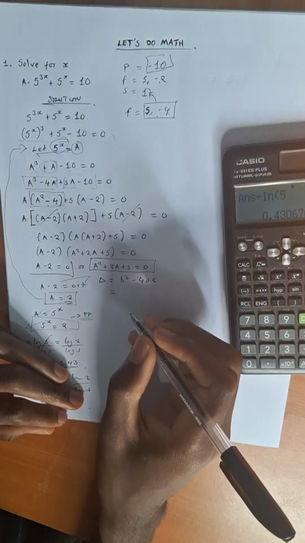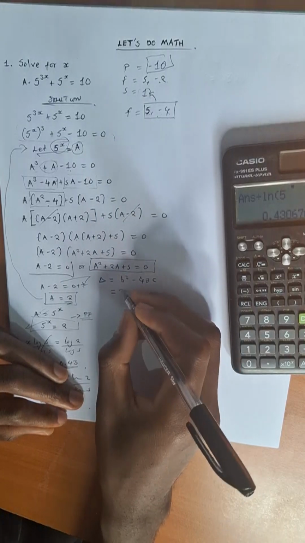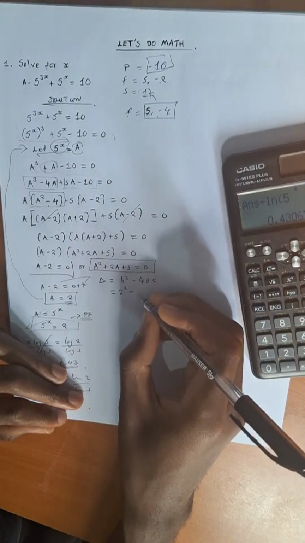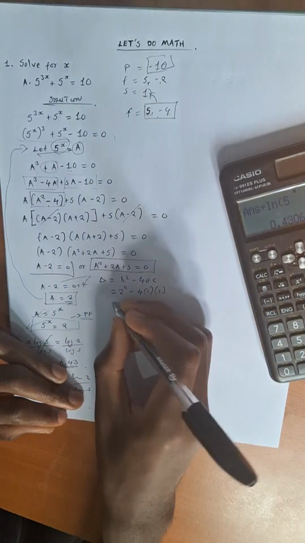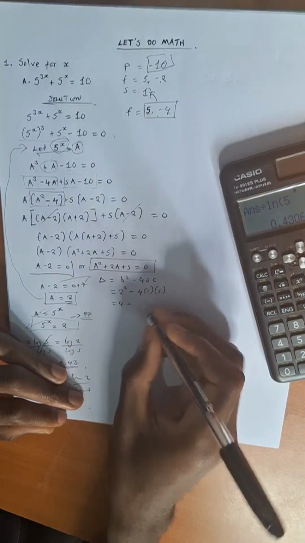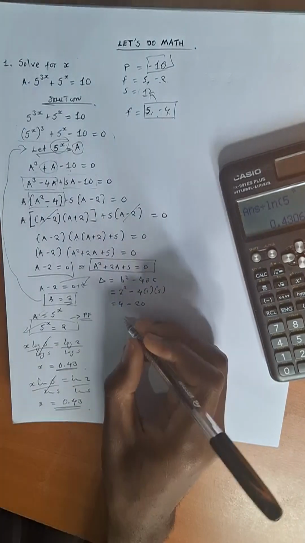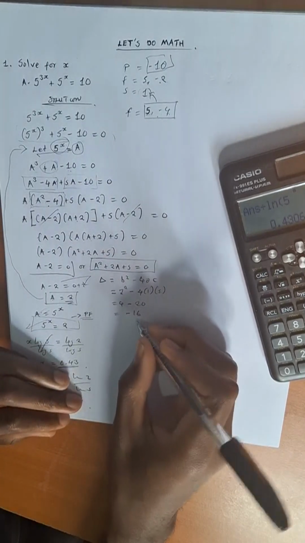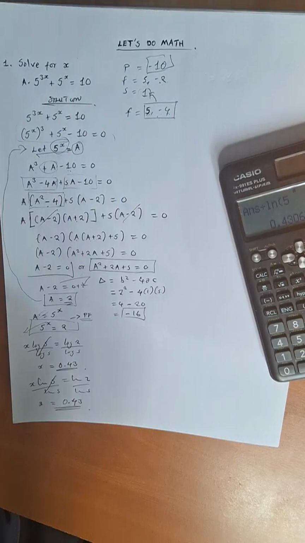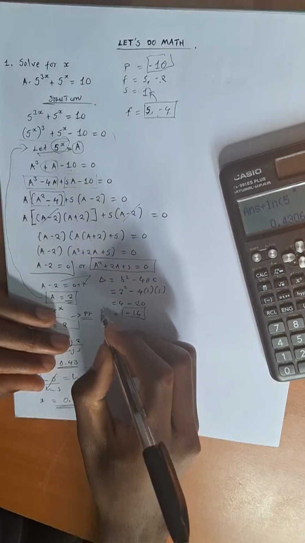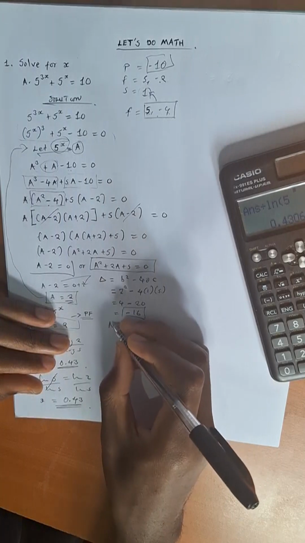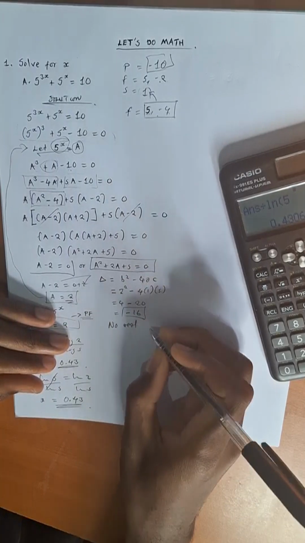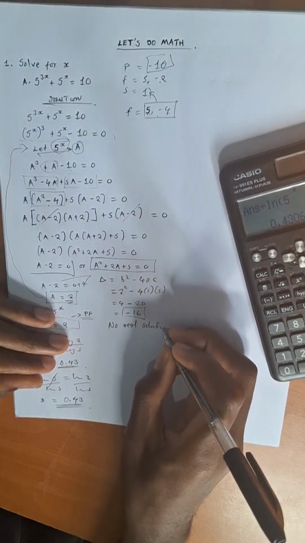So our b here is 2. 2 power 2 minus 4 times 1 times 5, which will give us 4 minus 20, and this is negative 16. So you can solve this one, but the final solution, we can just say no real solution.